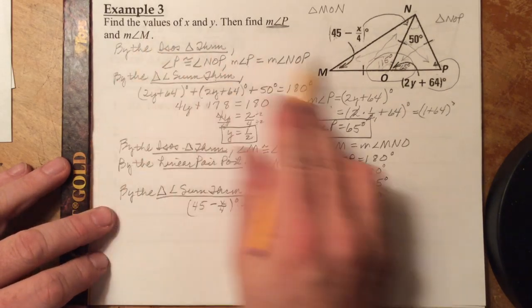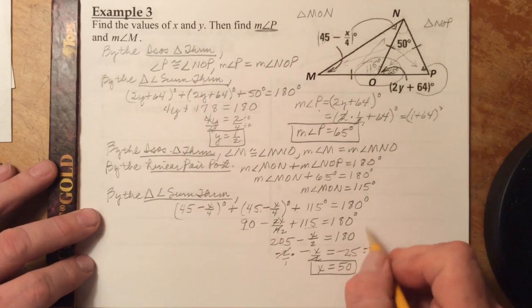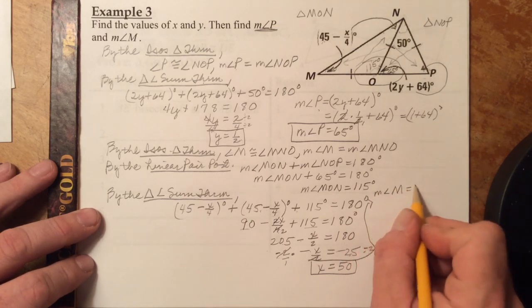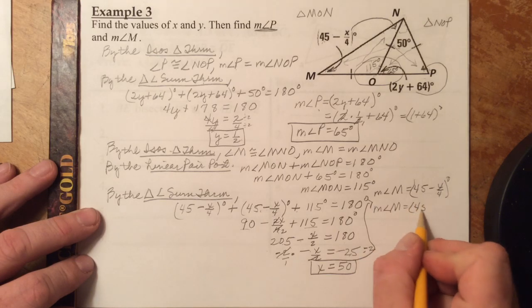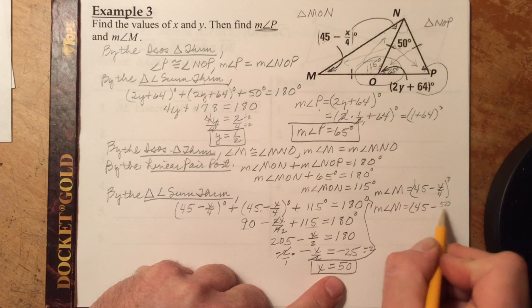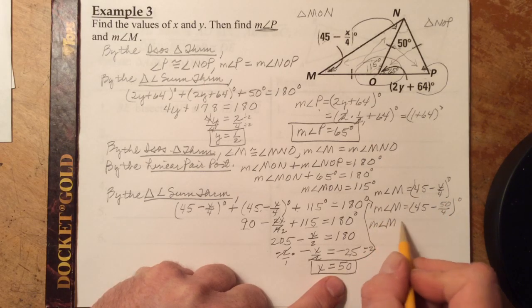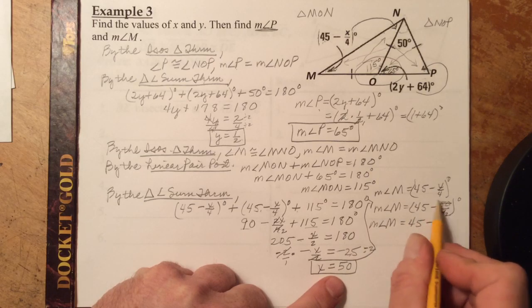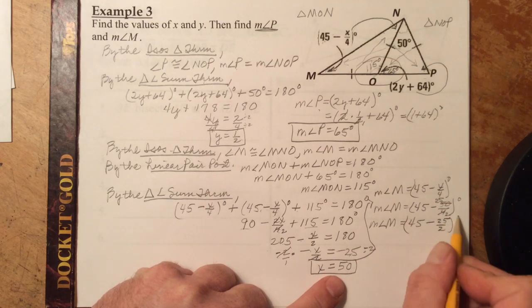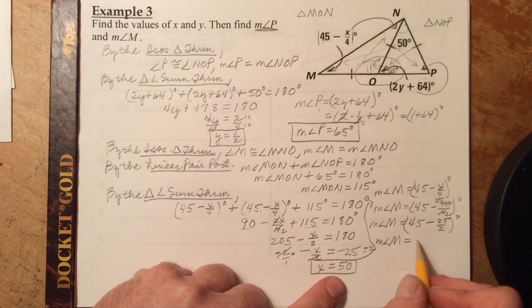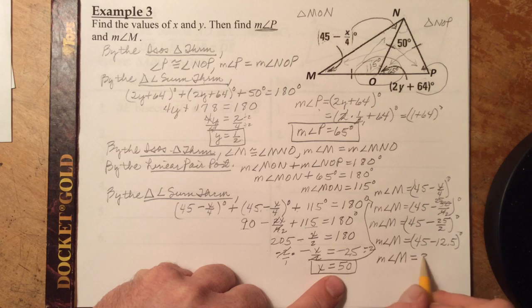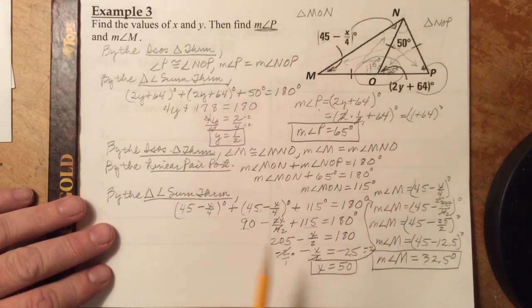Finally, we were asked to find the measure of angle M. The measure of angle M was 45 minus x over 4 degrees. So the measure of angle M is 45 minus x, which is 50, over 4 degrees. So the measure of angle M is 45 minus, this reduces by 2, and we get 25/2 degrees. The measure of angle M is equal to 45 minus 25 halves. If you divide 25 by 2, you get 12.5 or 12 and a half. 45 minus 12 and a half degrees. When you go ahead and subtract those, you get 32.5 degrees, or 32 and a half degrees. We found the measure of angle M, the measure of angle P, we found x, and we found y.